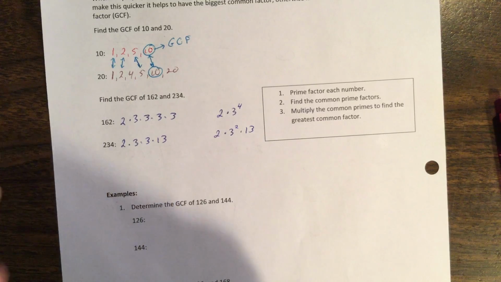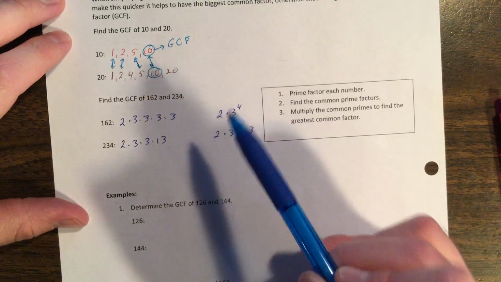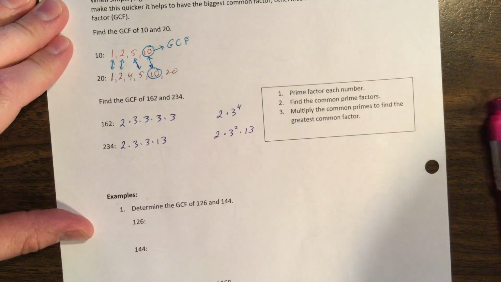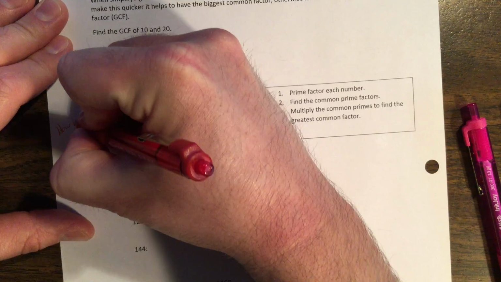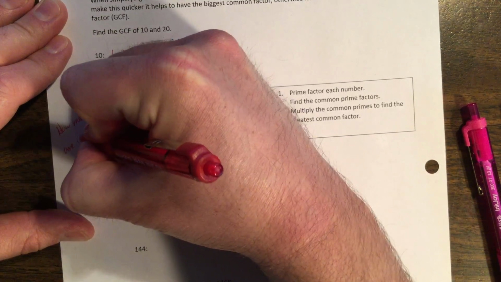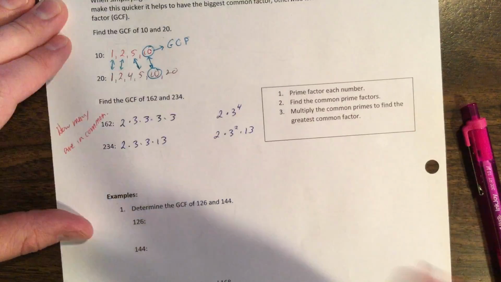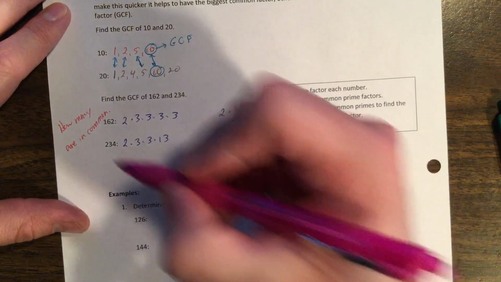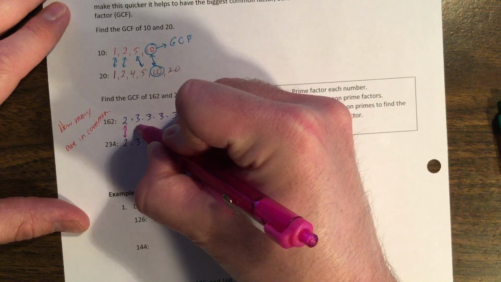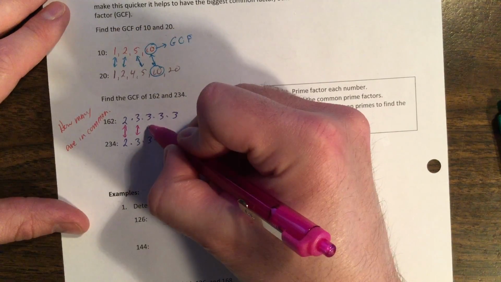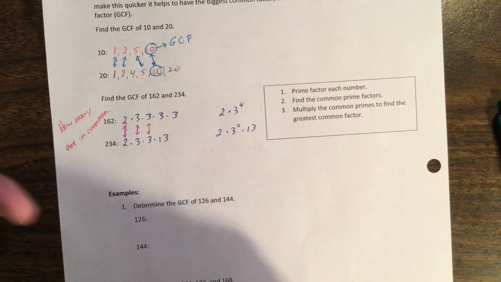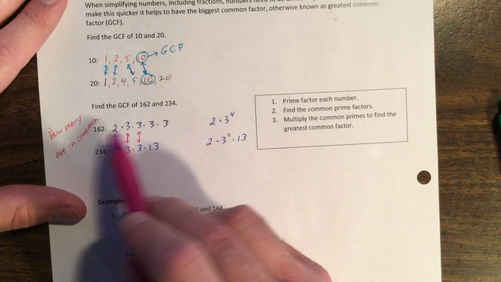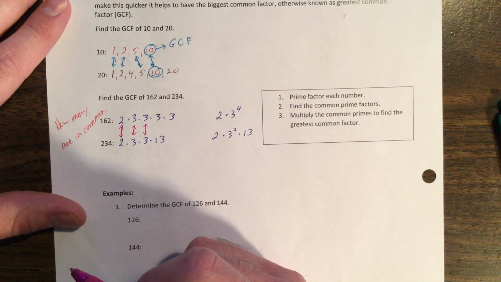Now, with lowest common multiple, we're looking for the biggest power of each. With greatest common factor, we're looking at how many are in common. I'm just going to put that in there as a little note here. How many are in common? And now we need to take a look and see which ones are common. So there's a 2 that's common. There is a 3 that's common, a second 3 that's common, and that's it. Those are our commonalities. So those 3 there are going to be our greatest common factor.